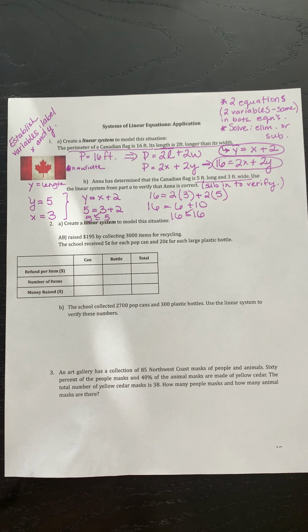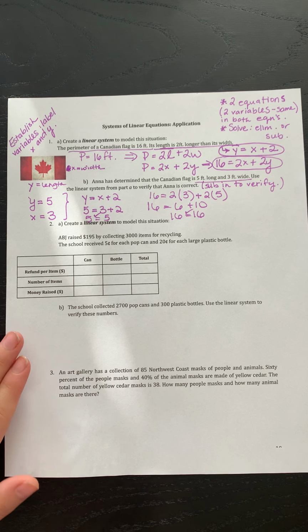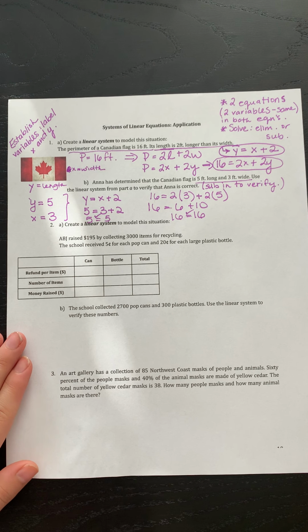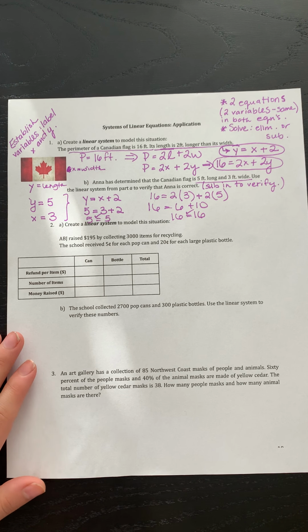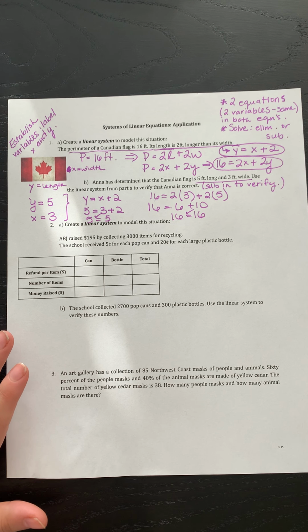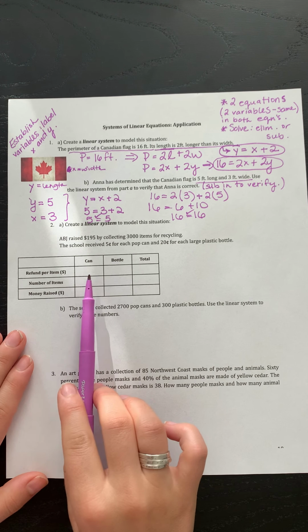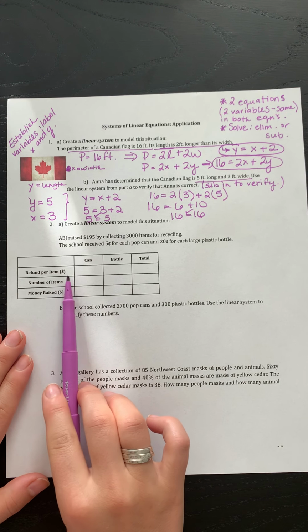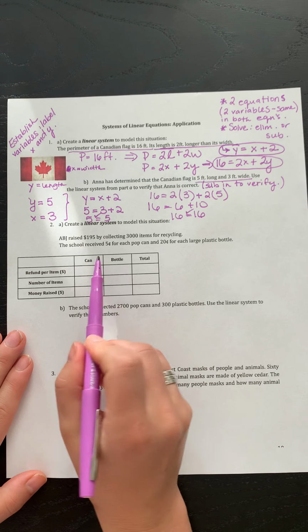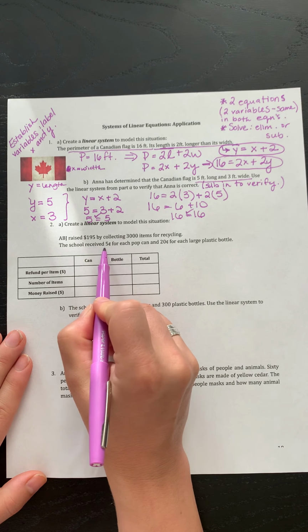So create a linear system to model this situation. ABJ raised $195 by collecting 3,000 items for recycling. The school received 5 cents for each pop can and 20 cents for each plastic bottle. So we're just going to put everything in here that they've told us. The refund per item for a pop can is 5 cents.